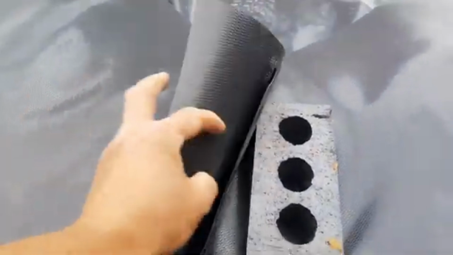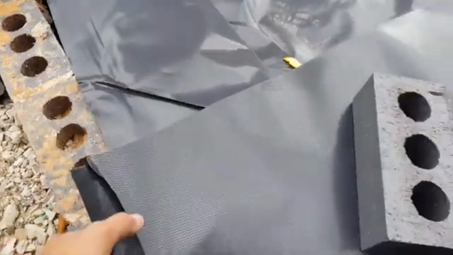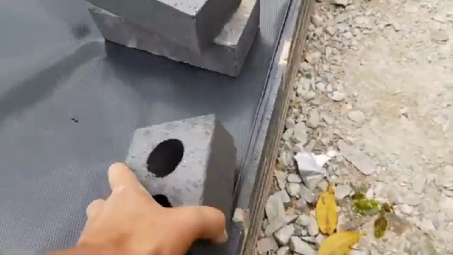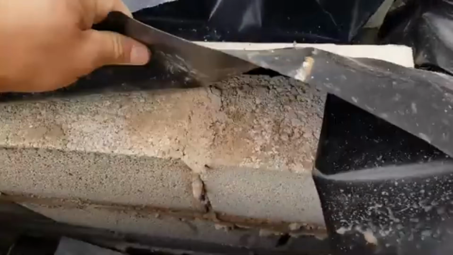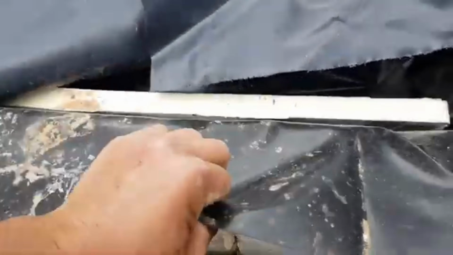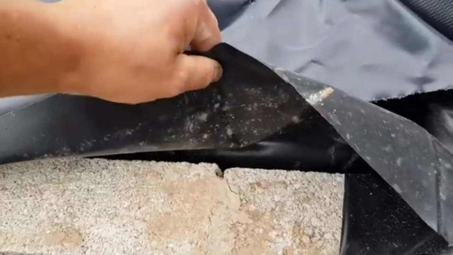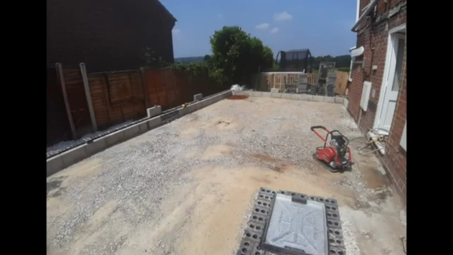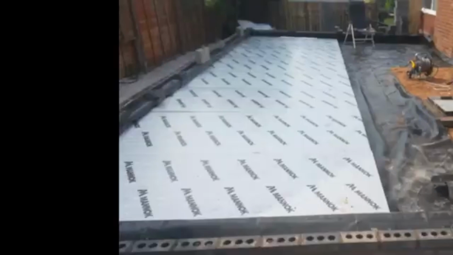Proper installation matters. Having DPC and DPM alone is not enough. They must be installed carefully and correctly. The common mistakes include cutting the membrane, poor overlaps, puncturing during construction, and incorrect height placement of DPC. A badly installed damp-proof system is almost as bad as not having one at all.